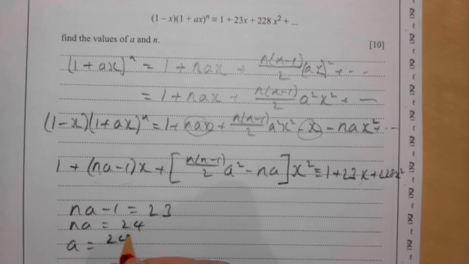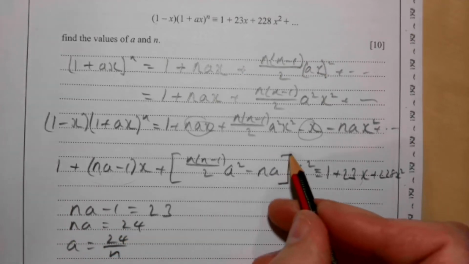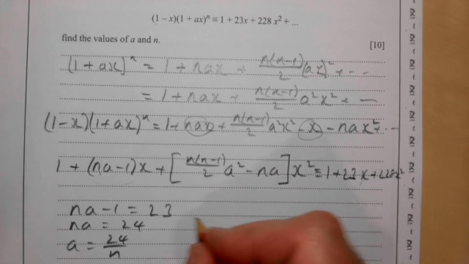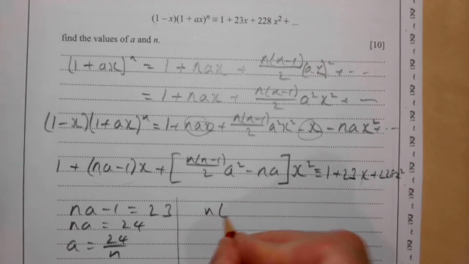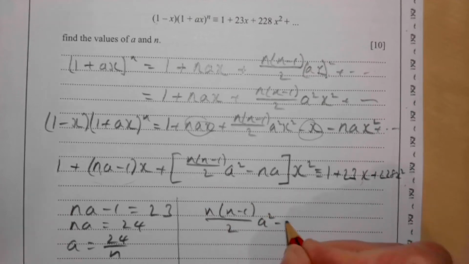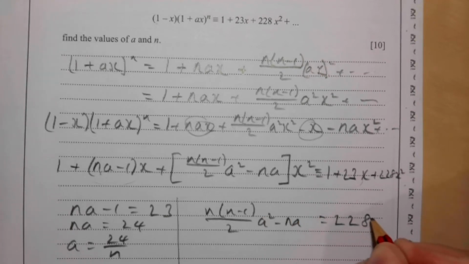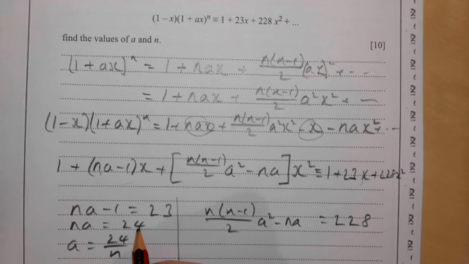A then is 24 over n. We also know then that this must equal 228: n(n minus 1) over 2 a squared minus na equals 228. We know na is 24, so I can exchange that for a 24.